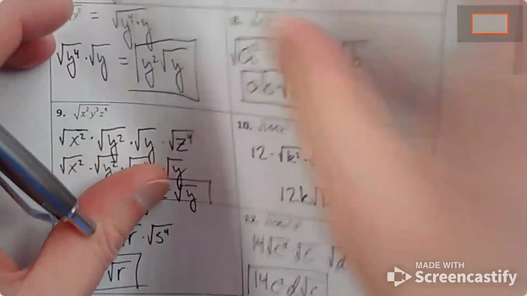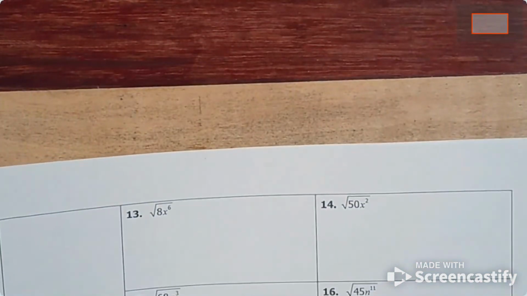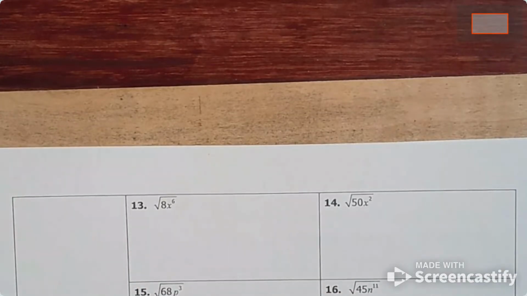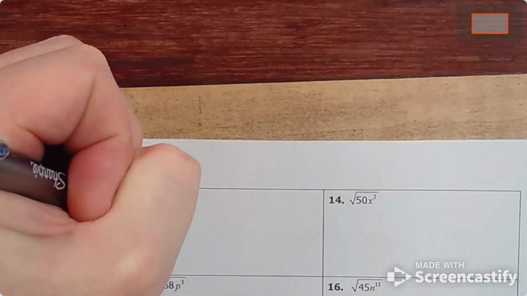All right, let's flip it over. We got a few more to get done on the back here. So let's take a look at number 13. So this is our first one where the number itself is not a perfect square. So 8 is not a perfect square. You are welcome to always use your calculator to work through these. What is the square root of 8? 2 root 2, yeah. So we're going to get 2 times the square root of 2.